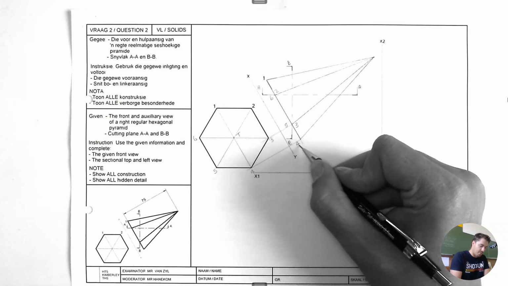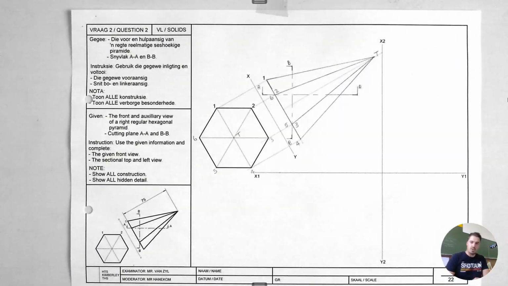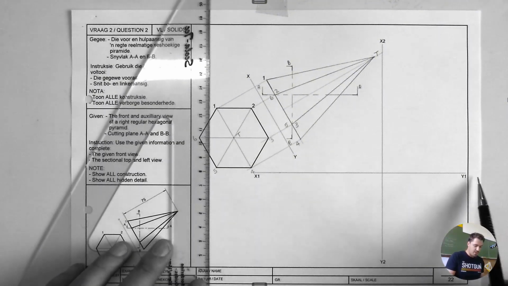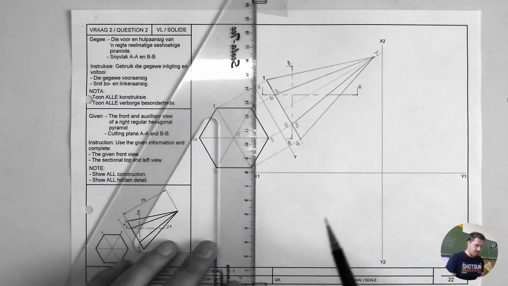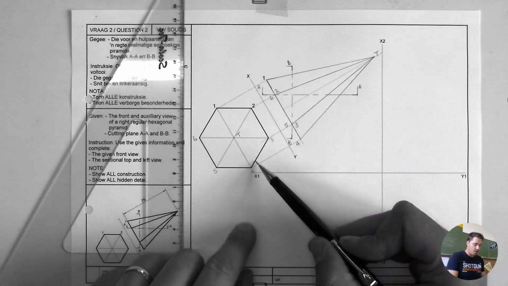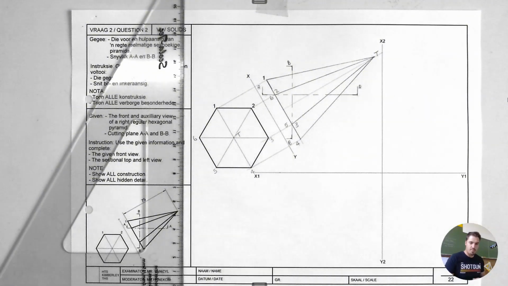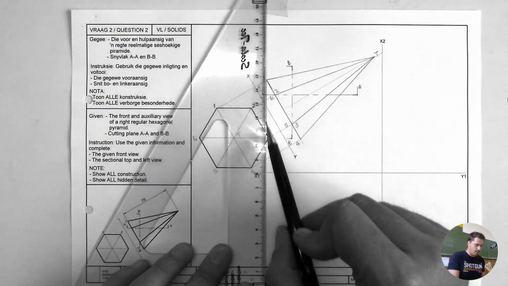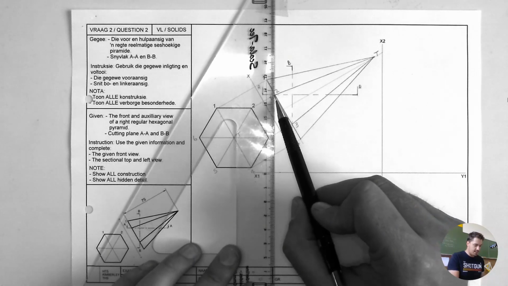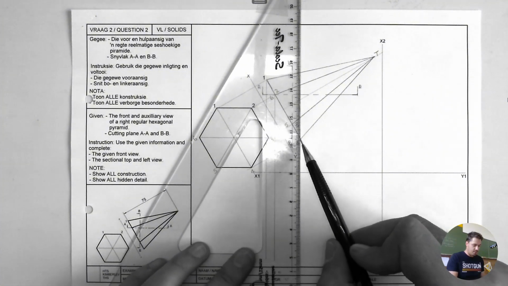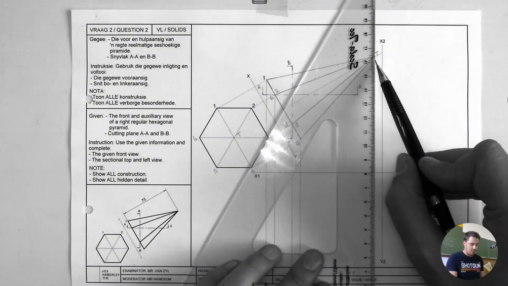This is going to be 4, and that is going to be top. Here I already have an XY axis that has been given to me. If it is not given, just draw it in so it doesn't overlap with your auxiliary or any other part of your drawing. So all of these points: point 1 gets projected down, 6 and 2, 5 and 3, 4, and top.